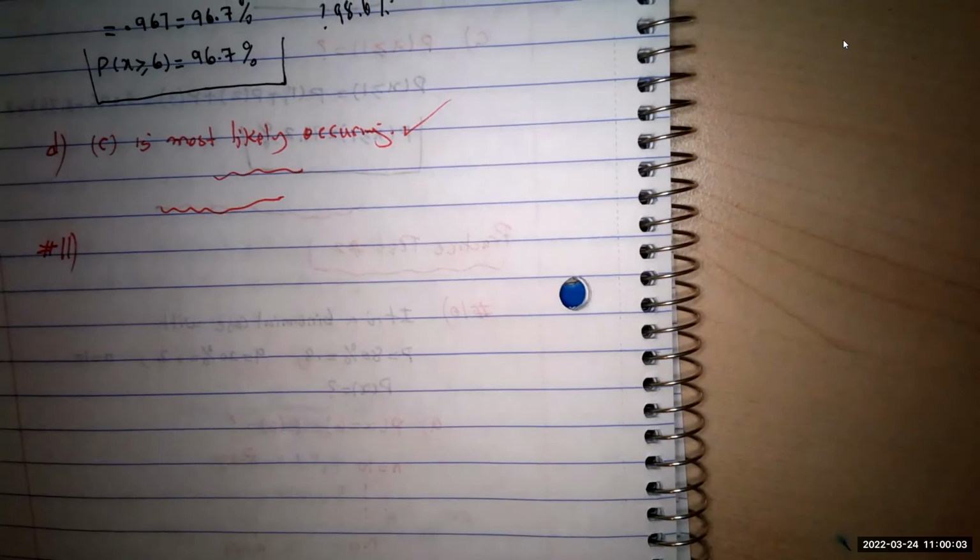So I go back to my notebooks again and get this one done. Okay, so that is a binomial case again. We explained that it is.